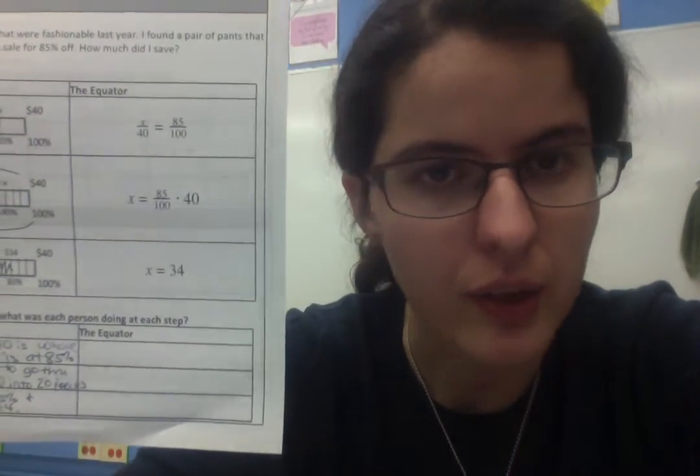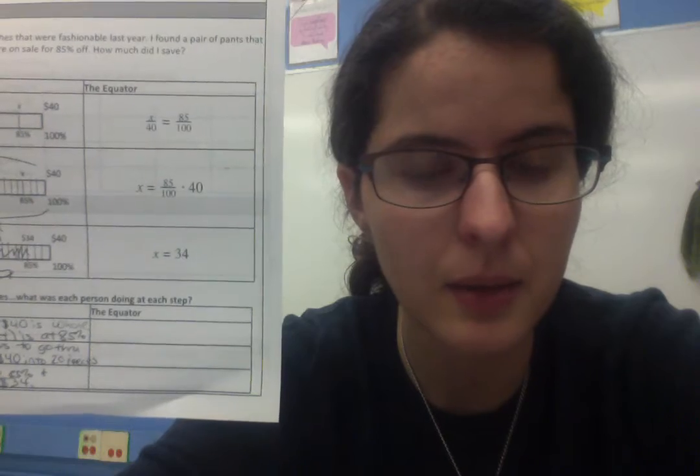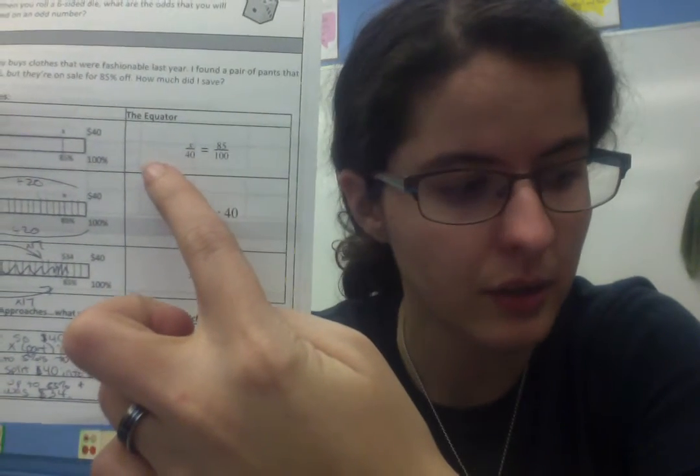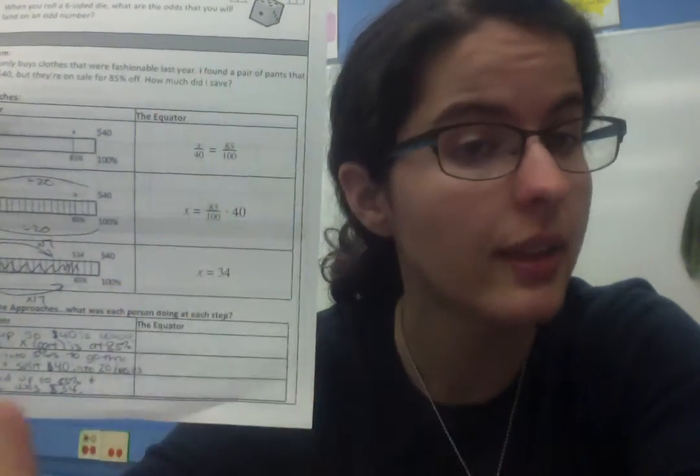Our equator started with an equation, and this equation looks like a proportion equation because you have two equivalent fractions, and they had some percent on this side, because 85 out of 100 is 85%, and then something out of 40. Well, 40 is my whole, so X could be my part, so I could say part over whole is 85%. That was that percent equation that we talked about yesterday. So they started with the part to whole equals the percent equation.